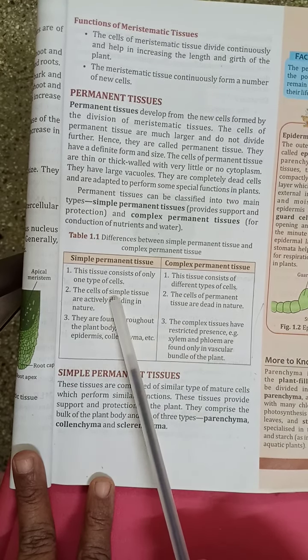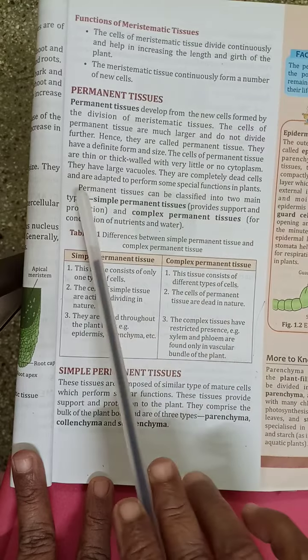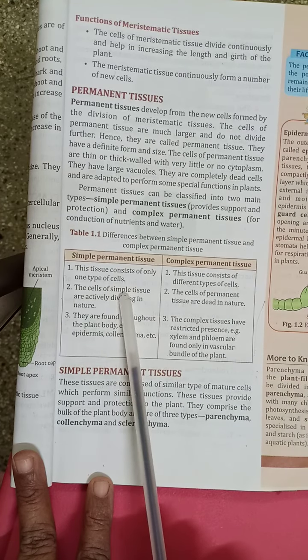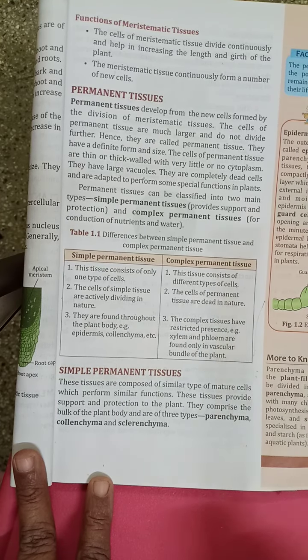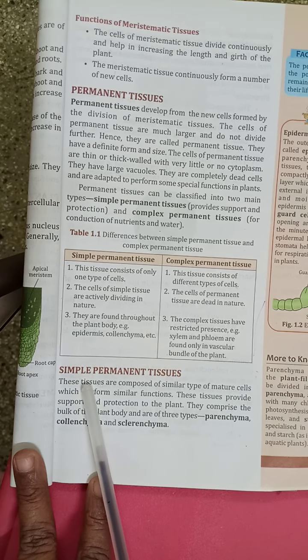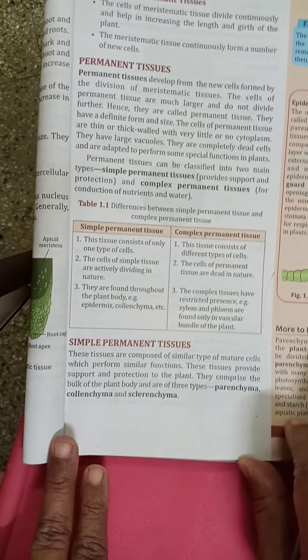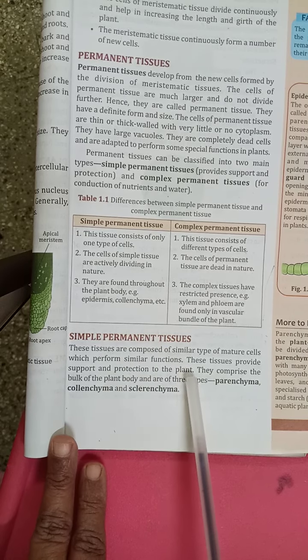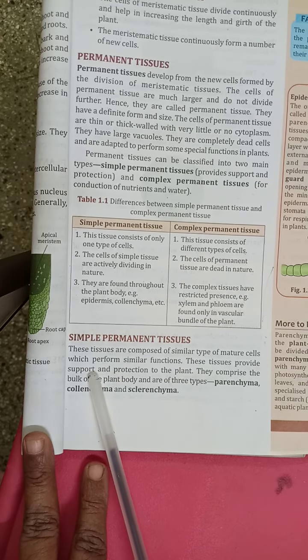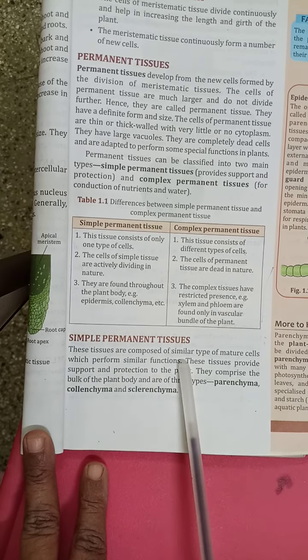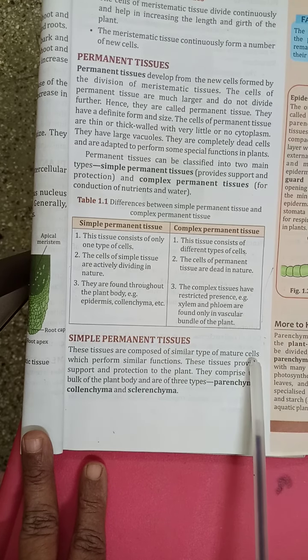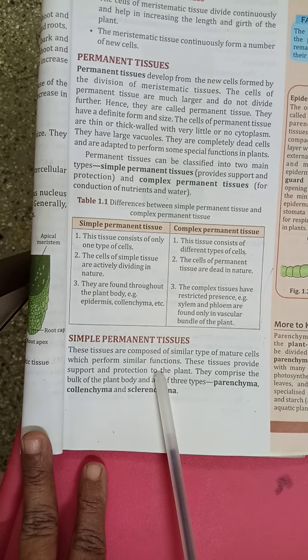So just give this heading: permanent tissues, two types, and the difference between simple permanent tissue and complex permanent tissue. Next comes simple permanent tissue. Give the heading simple permanent tissues. They are composed of simple type of mature cells which perform similar function.